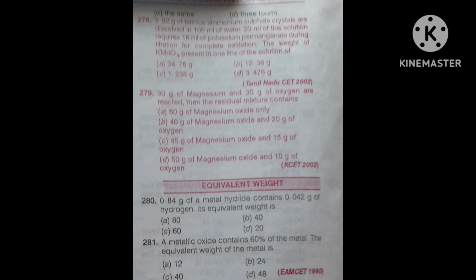3.92 gram of ferrous ammonium sulfate crystals are dissolved in 100 ml of water. 20 ml of this solution requires 18 ml of potassium permanganate during titration for complete oxidation.